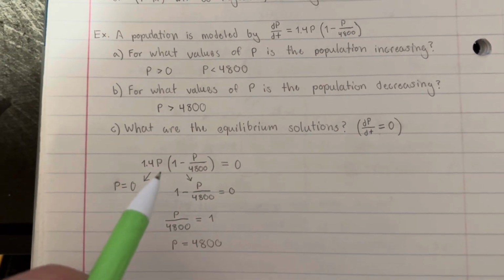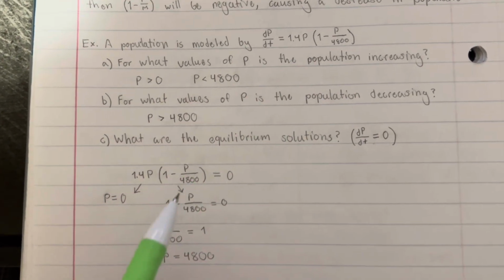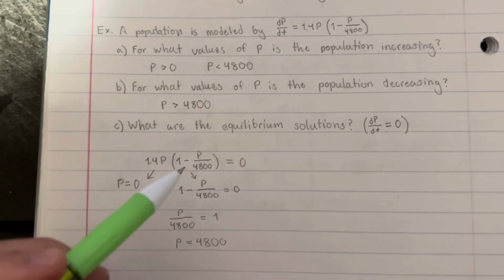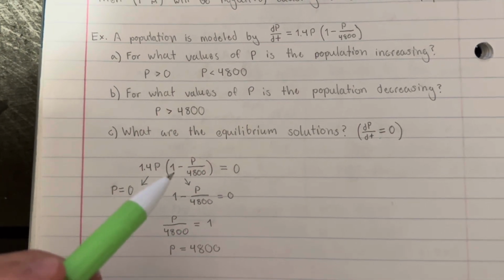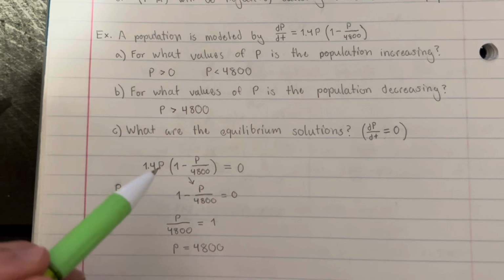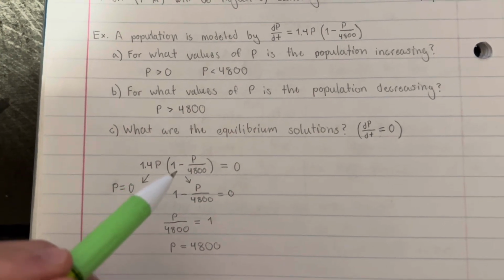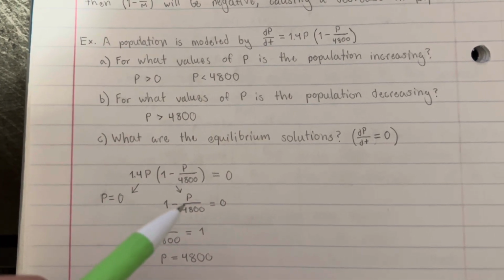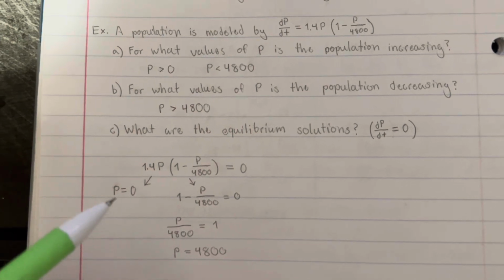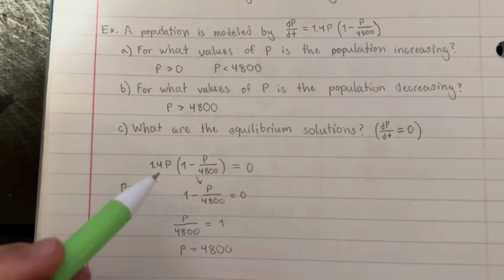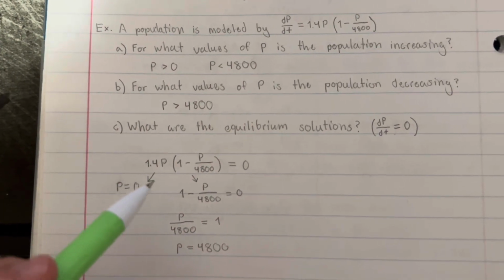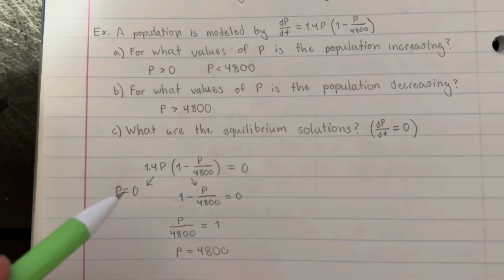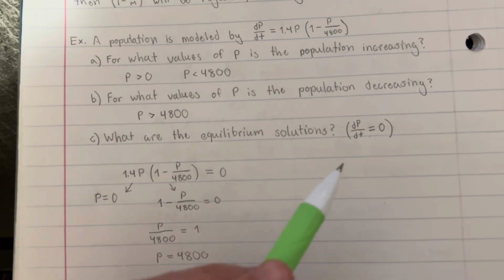And what you can do is take the initial equation and set it equal to 0. Here it would have to be either 1.4 times p equal to 0, or 1 minus p over 1400 equal to 0. So you can just set both of these equal to 0. One case is when p is equal to 0, which makes sense since if the population is 0, then there would be 0 population growth.